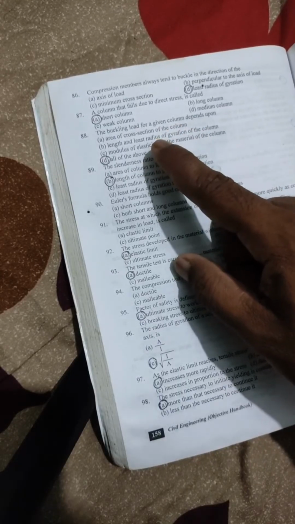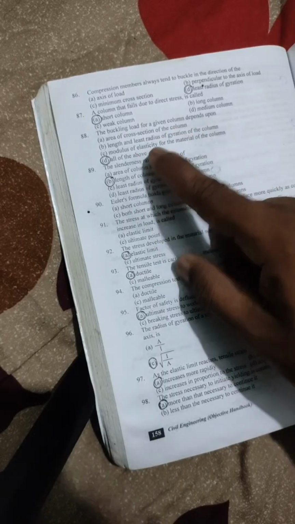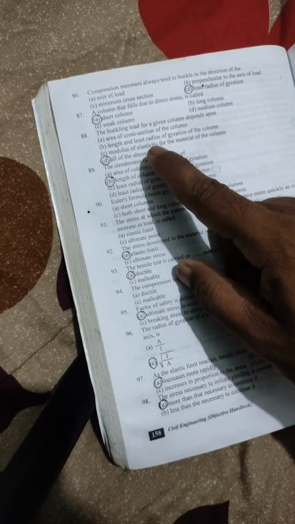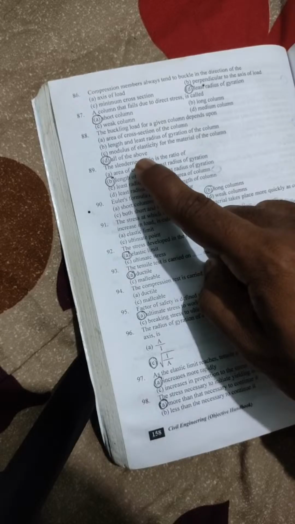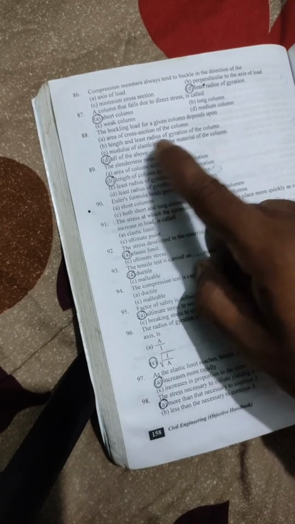The buckling load for a given column depends upon the area of cross section of the column, length and least radius of gyration of the column, modulus of elasticity for the material of the column, all of the above.